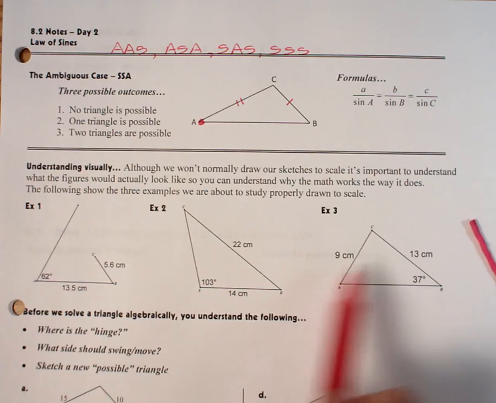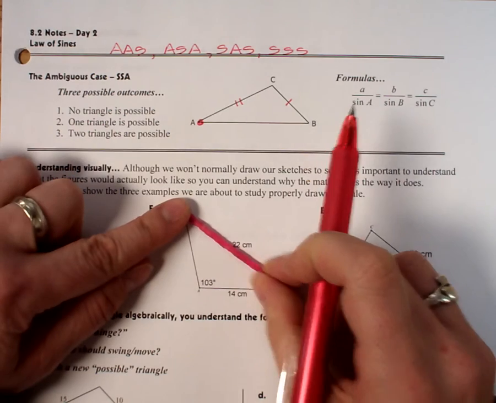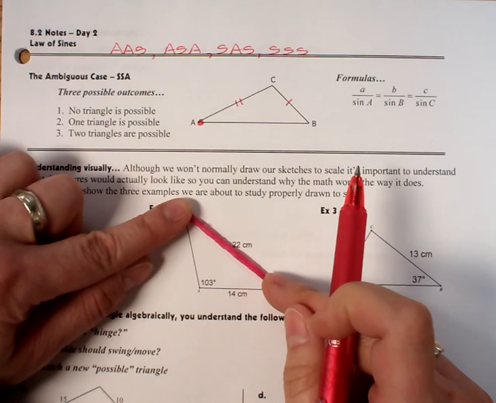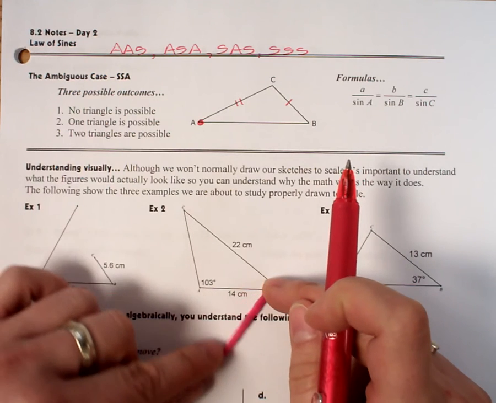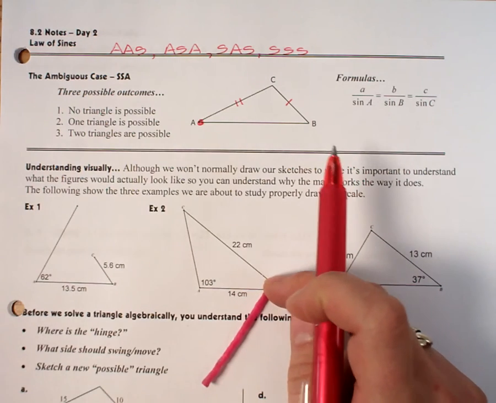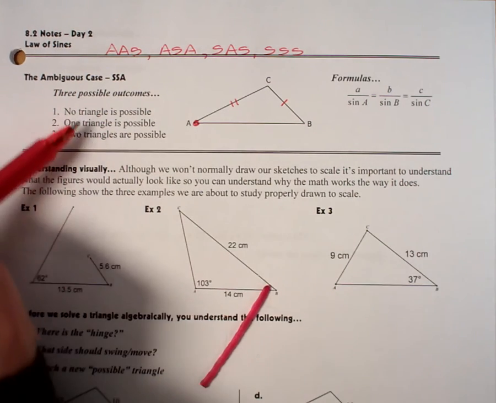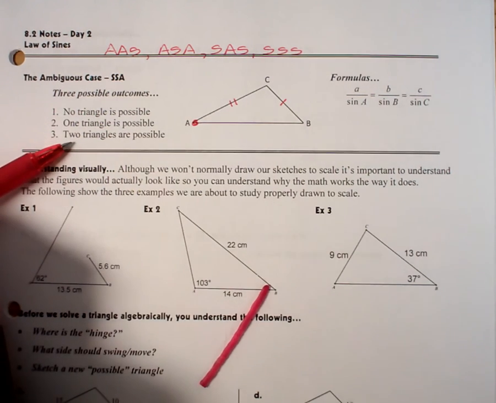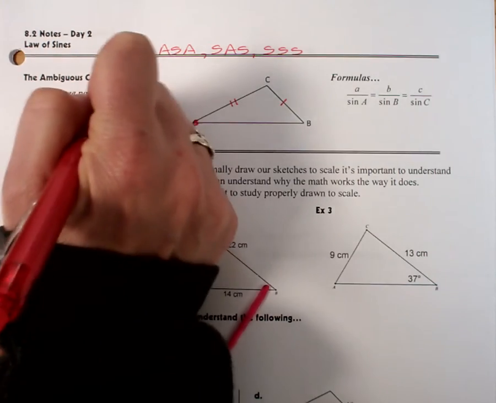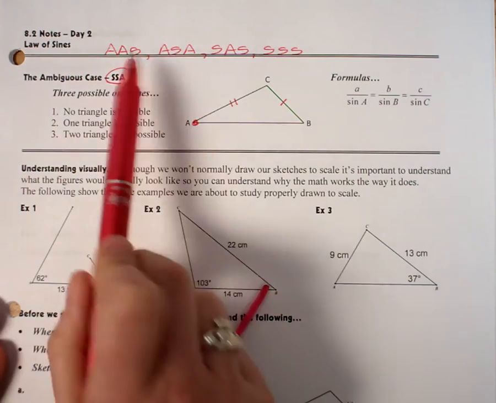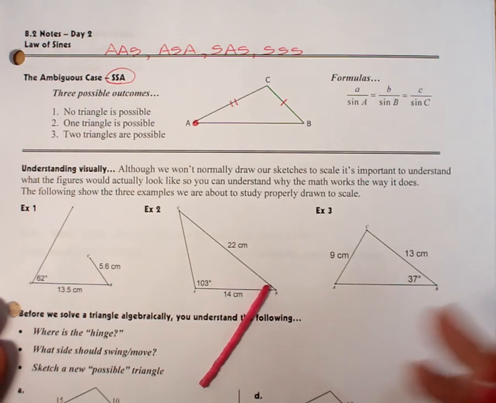Understanding that swing idea, we could come back here, and if I tried to move this side that's across from the given angle, there's no way that I can move it and create a different triangle than what I originally started with. So these are the three scenarios that you need to consider, but these scenarios only need to be considered when it's a side-side-angle pattern. None of our other patterns would ever require any of this analysis.